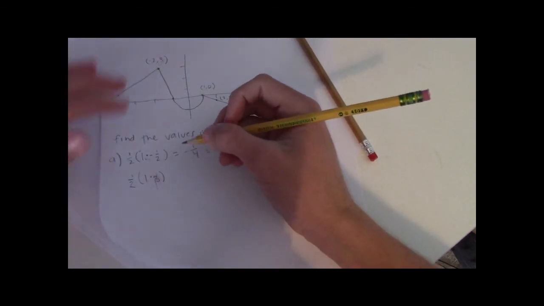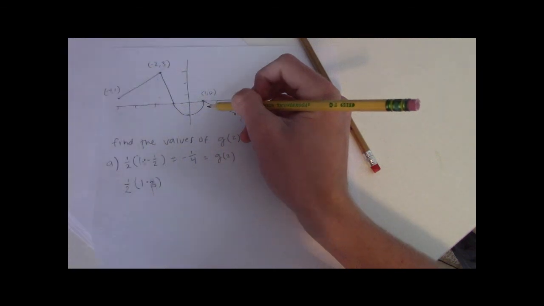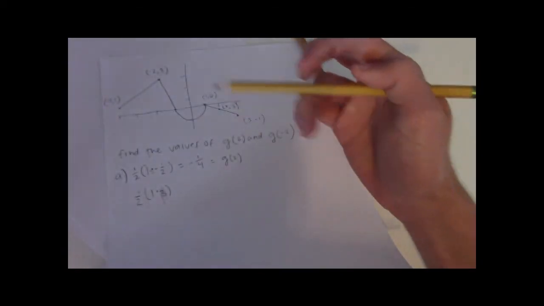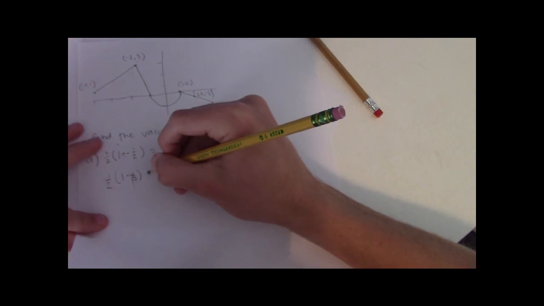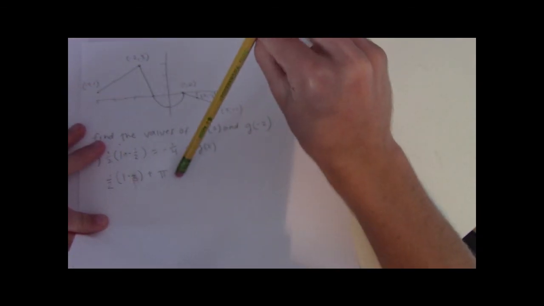Then we look at this portion, which it tells you is a semicircle in the problem, right there. And we look at the area of a circle, which is pi times the radius squared.